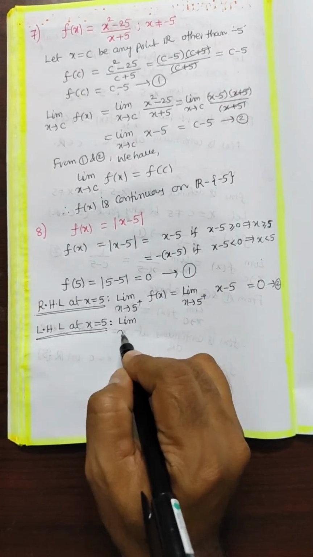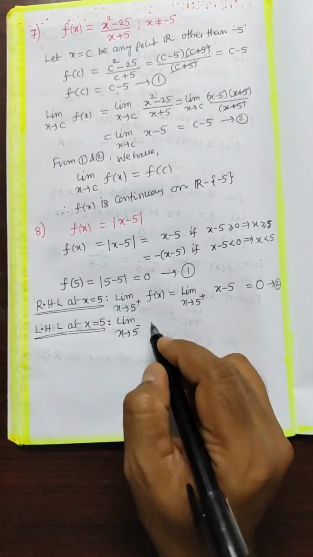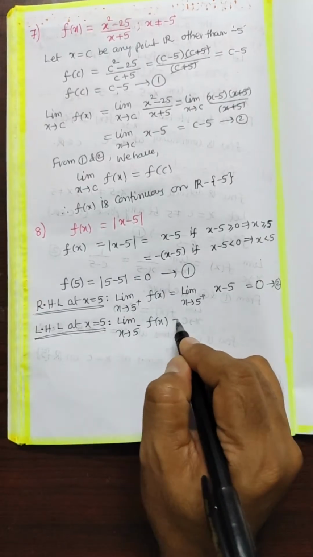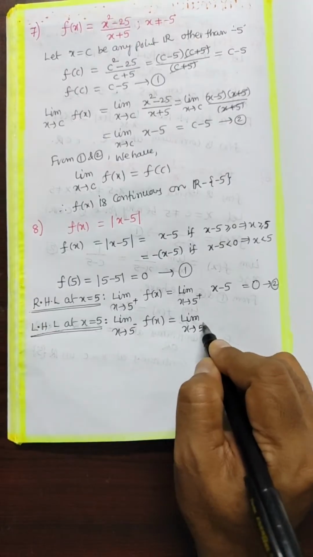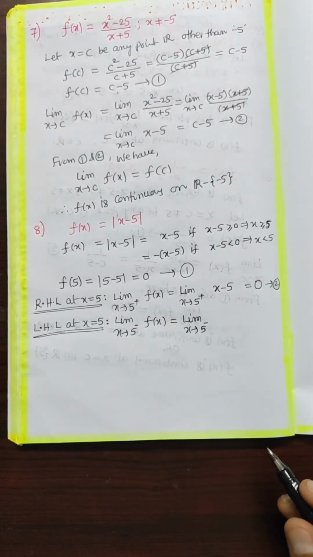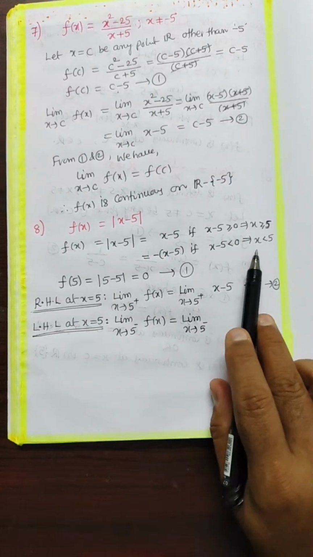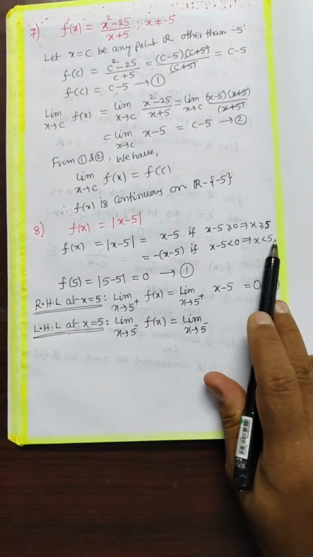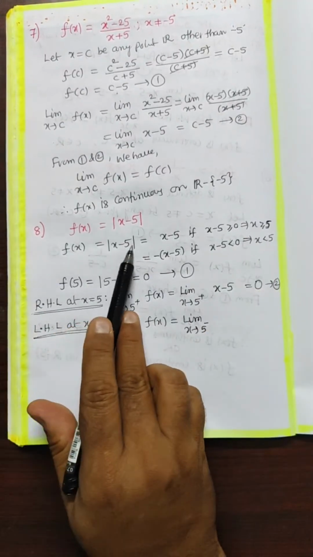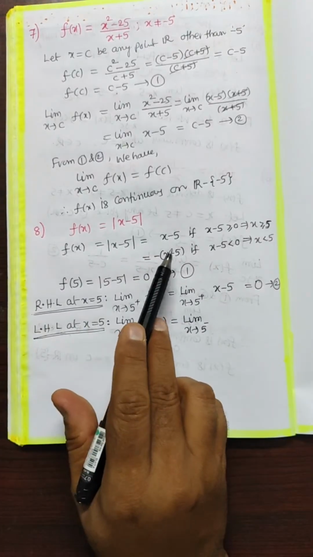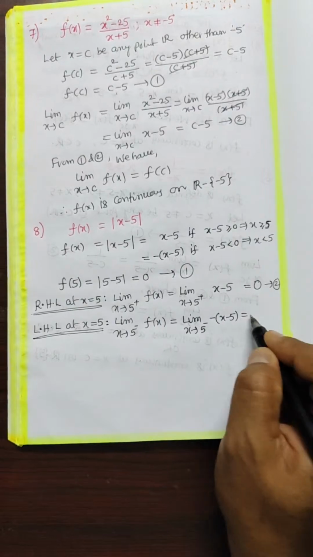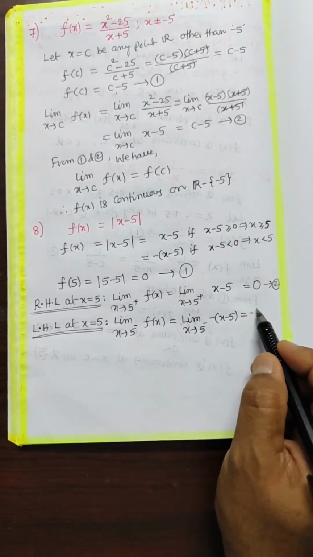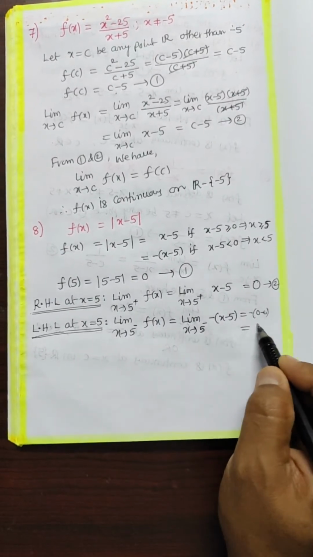Limit x tends to 5 minus f of x is equal to... x tends to 5 minus means x is less than 5. When x is less than 5, mod of x minus 5 we can write as minus of (x minus 5). Now x is equal to 5, substitute: minus 0. So anyway, 0 it is.